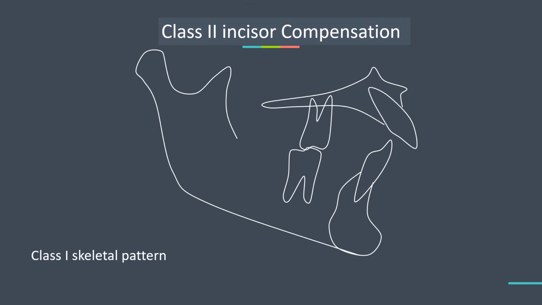The Class 2 incisor relationship may be present on a Class 1 skeletal pattern, and in this case the proclination of the upper incisors and retroclination of the mandibular incisors may be due to the soft tissue factor or the dental factor, and the Class 1 skeletal pattern indicates there is no skeletal etiological factor in the development of Class 2 malocclusion.